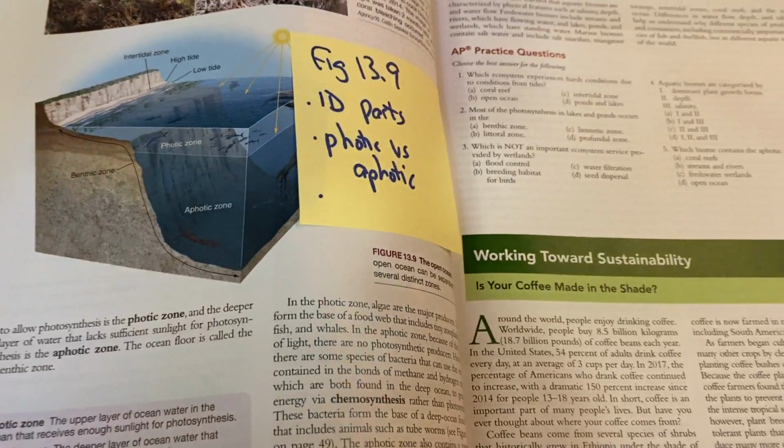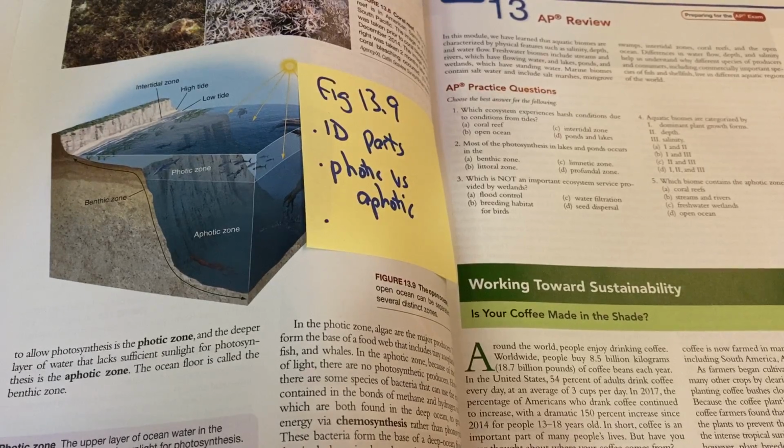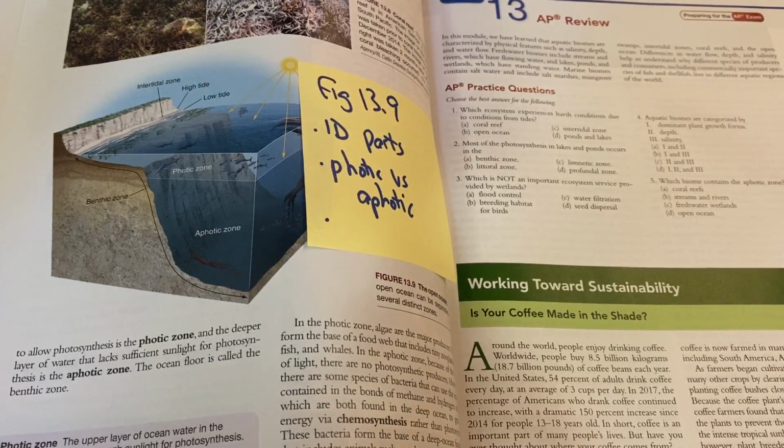So those are the major parts of the freshwater and marine biomes, and I'll see you guys in class.